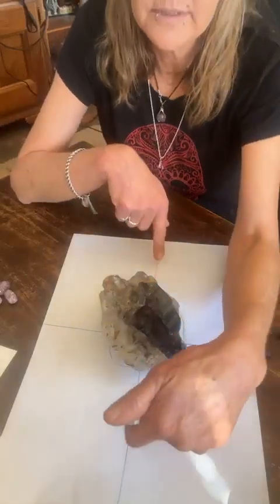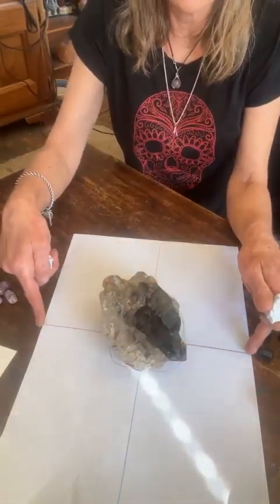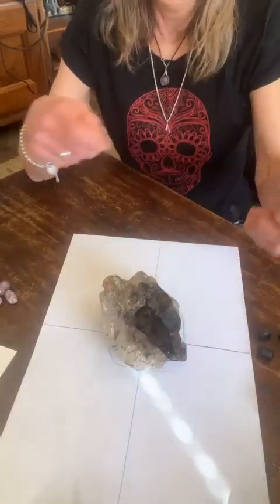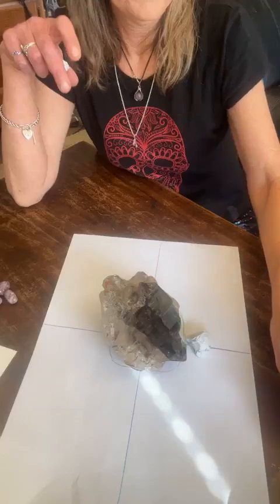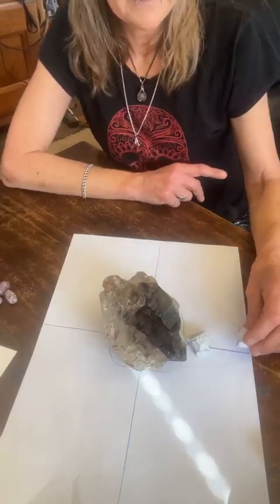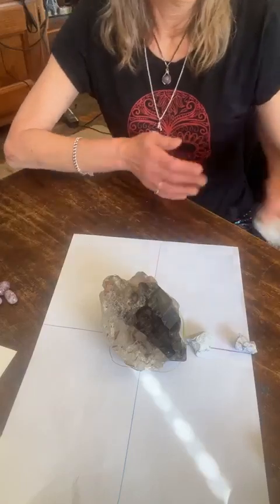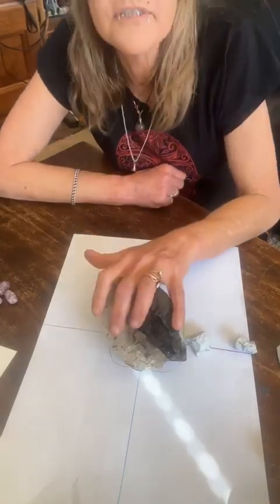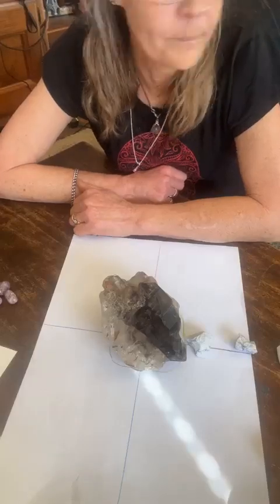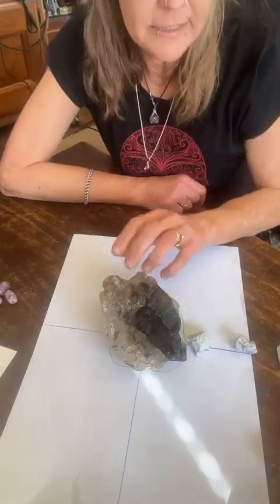I'm going to put my waystones coming out this way because I want the desire stones coming from here. And the grid's not going to be quite big enough, but you don't have to use such a huge crystal in the middle. I just thought that this one would be perfect for this.